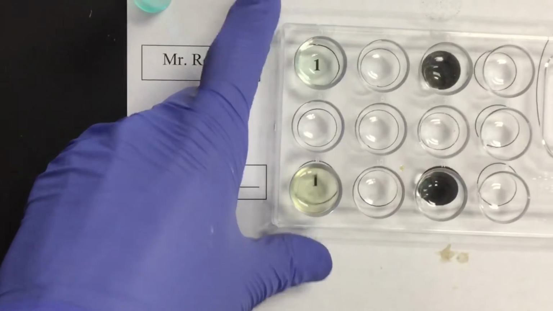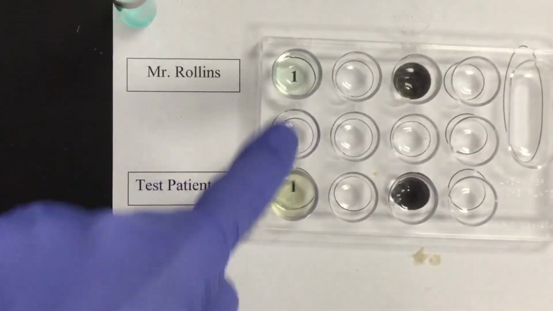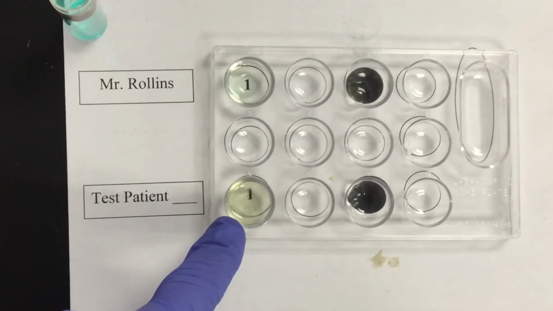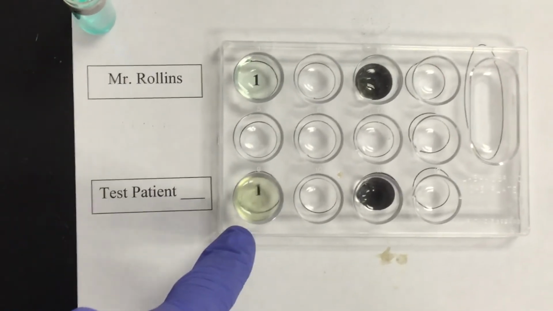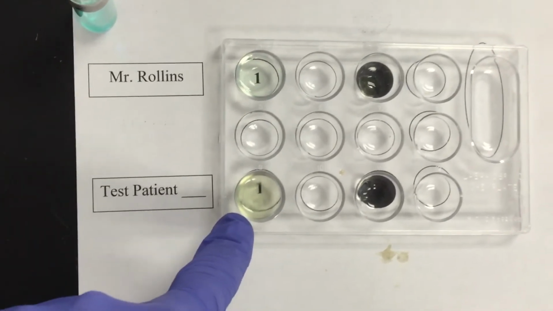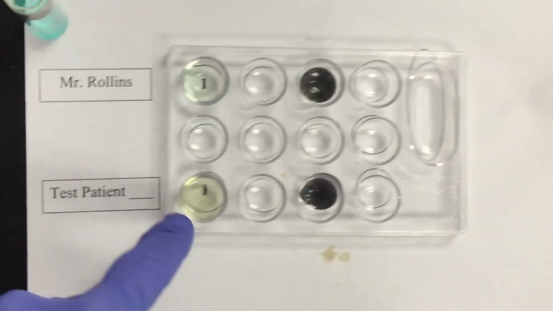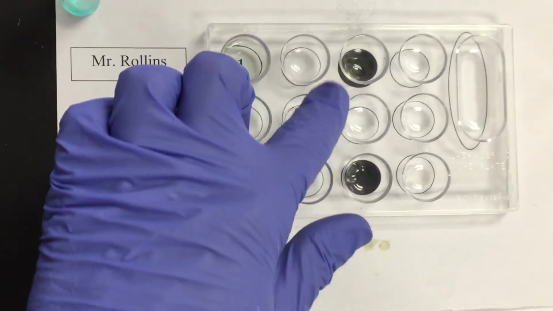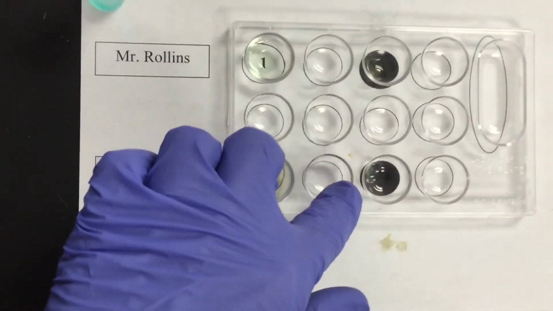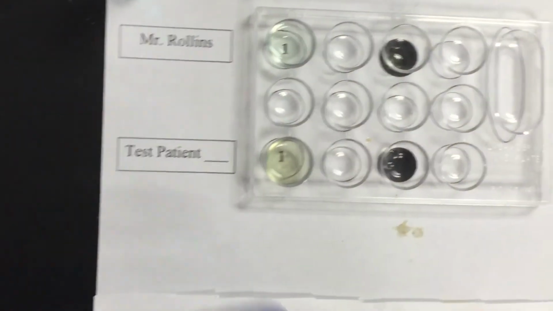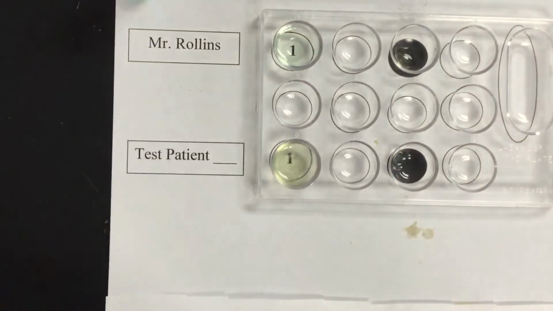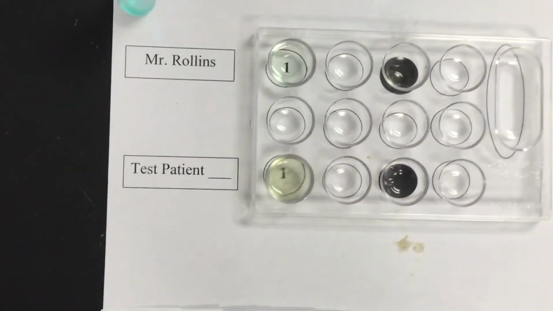In terms of protein, Rollins is negative for protein. Patient number 7 is also negative for protein. There's really no pink, purple color changes, which is what would indicate a positive test there. For our chloride test, we added 1 drop of urine and 1 drop of the chloride solution. If it was positive, you would see a white cloudy solution. So it is positive for chlorides for Rollins. It is positive for chlorides for test patient number 7.